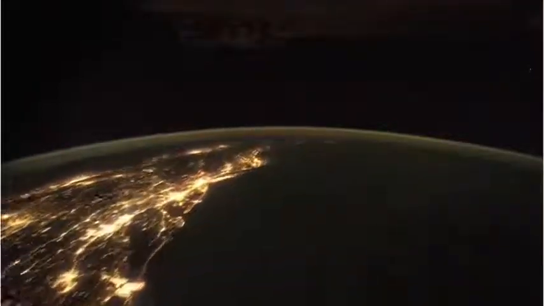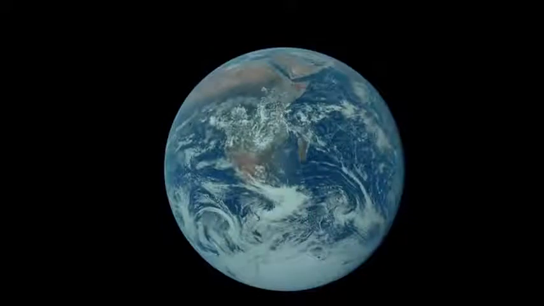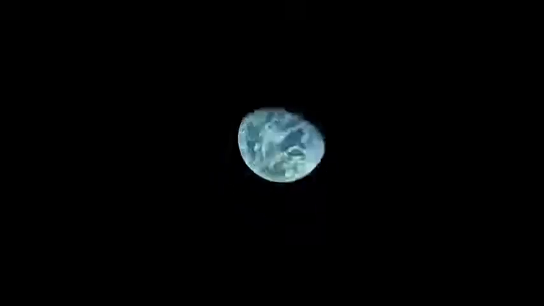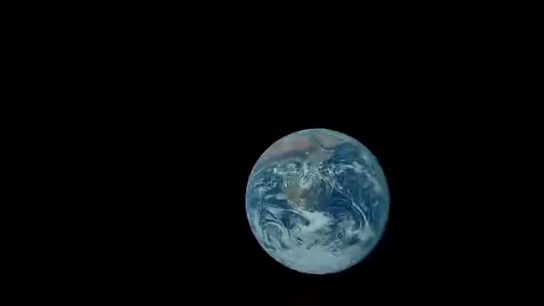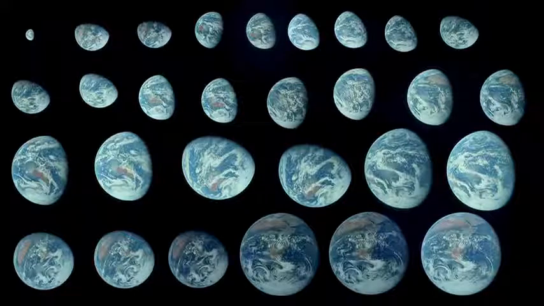In 1972, we saw our home in a new way. Apollo 17 astronauts snapped this picture. Actually, they snapped a lot of pictures. It crystallized so much about the environmental movement at the time. It gave people the first look at their home planet as a single entity.